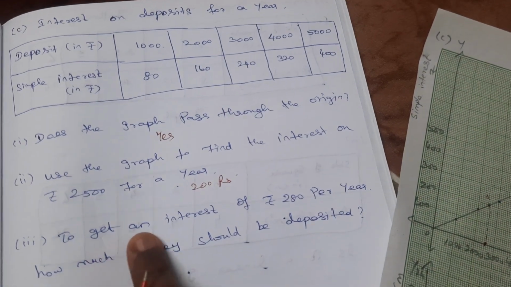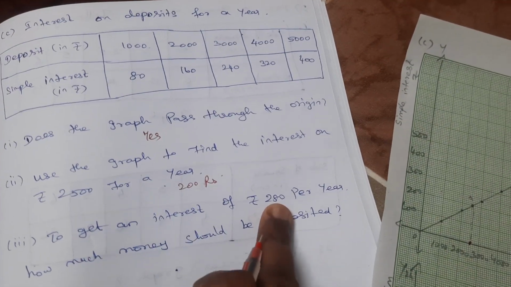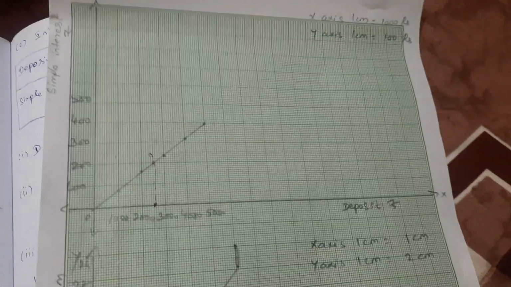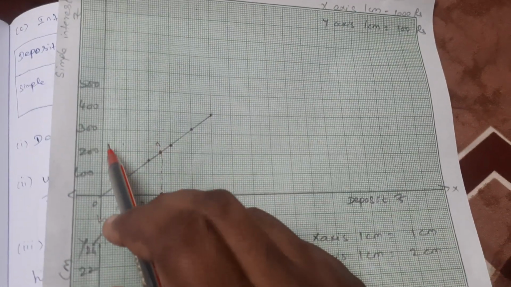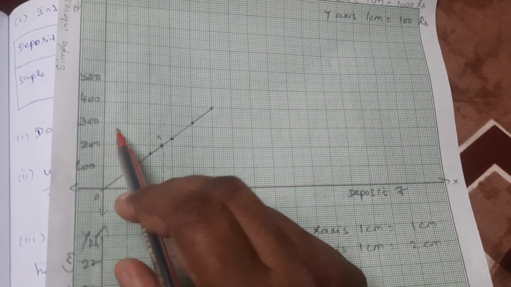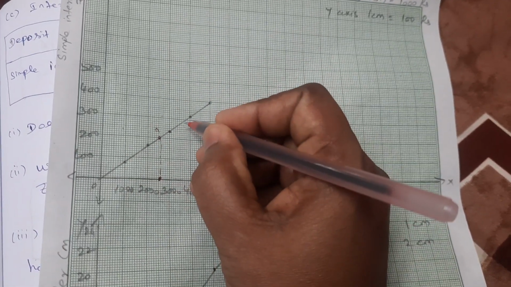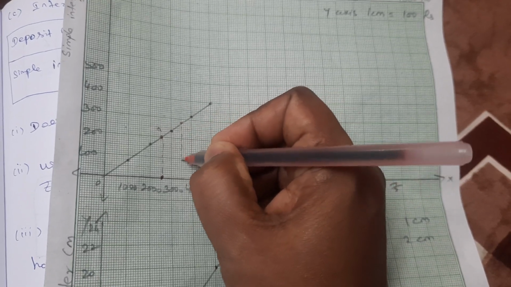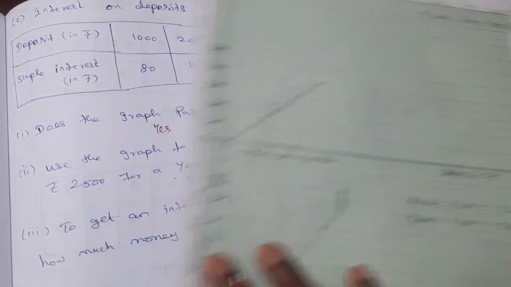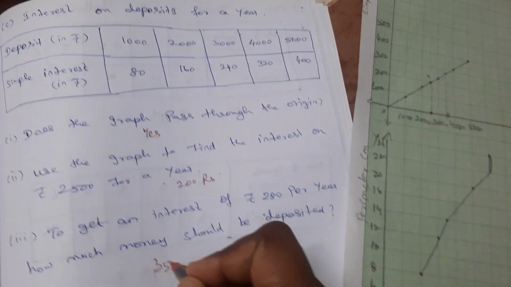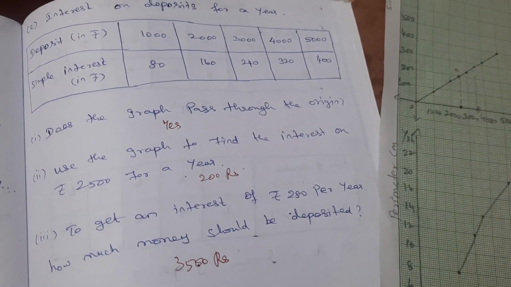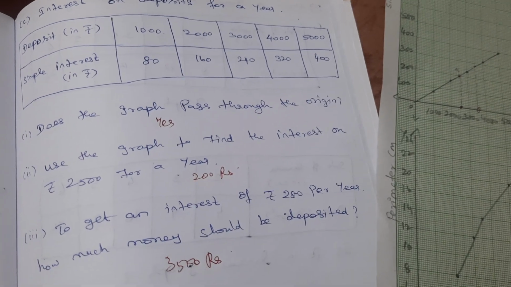Okay, in the last question, to get an interest of 280 rupees, how much money should you deposit? If you want 280 rupees interest, this is the value 280. How much you must deposit is this one. So the answer is 3500 rupees. If you deposit 3500 rupees, then you get 280 rupees interest. Okay, thank you.